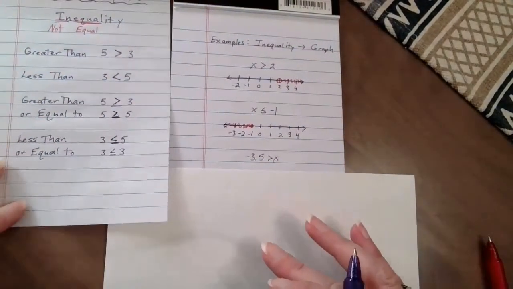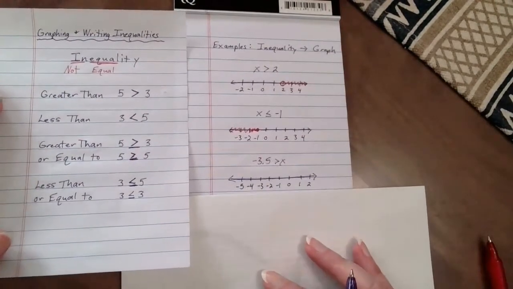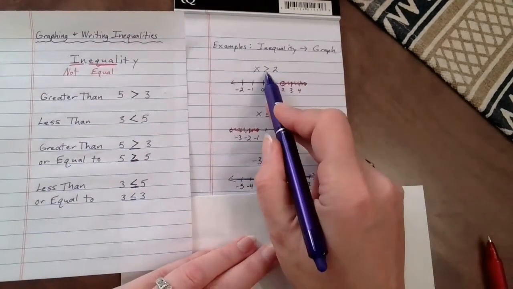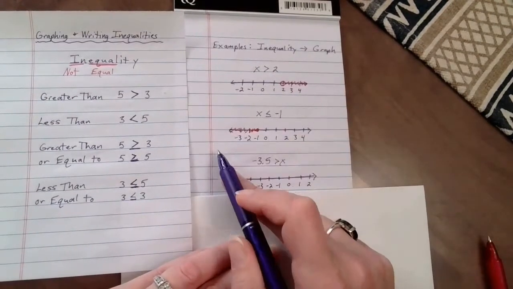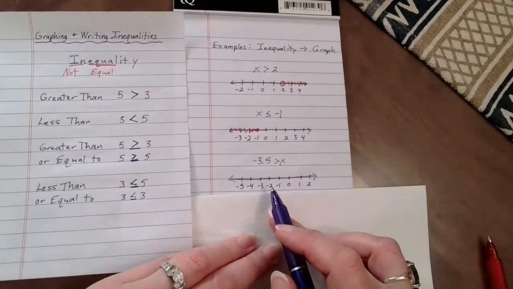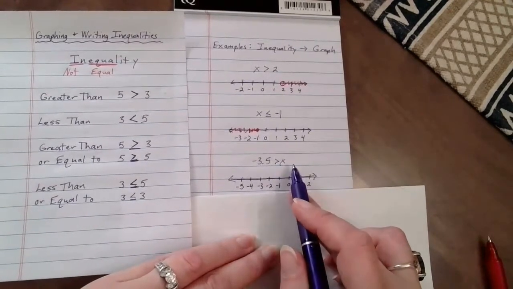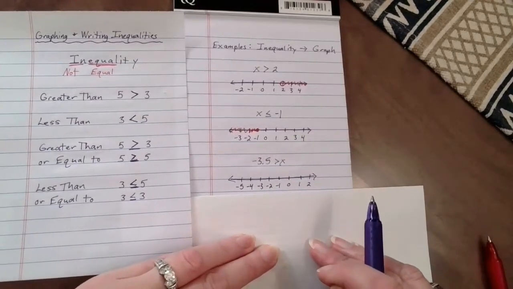Okay, I turned this around. Why did I turn this around? Because some people get it programmed in their brain. Well, look, the arrow goes to the right, I'm going to shade to the right. The arrow goes to the left, I'm going to shade to the left. But what if it looks like this instead? I switched them. I put the number here and I put the x here. Ooh, whatever shall happen. Well, things to take note of.